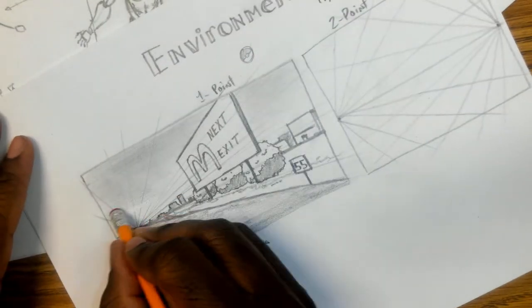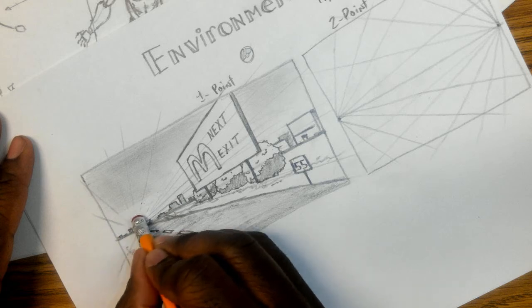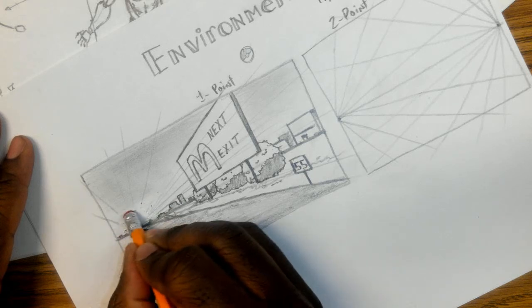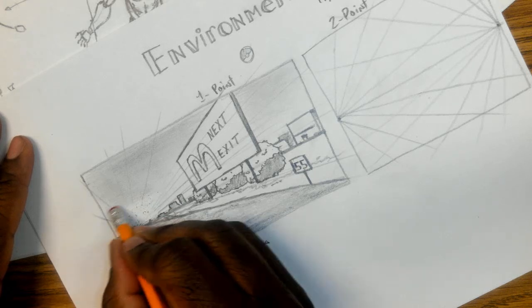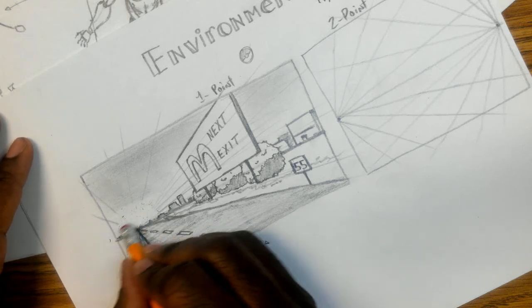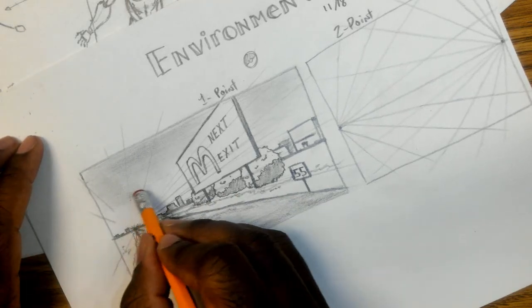So in this case, don't feel bad about using your eraser for this. In fact, I encourage using the subtractive method. We have set up our light source as coming from over here.